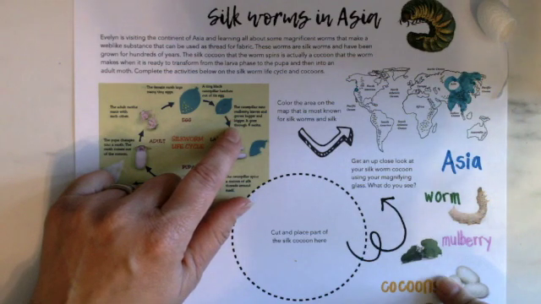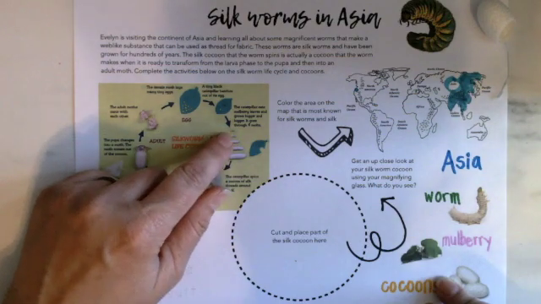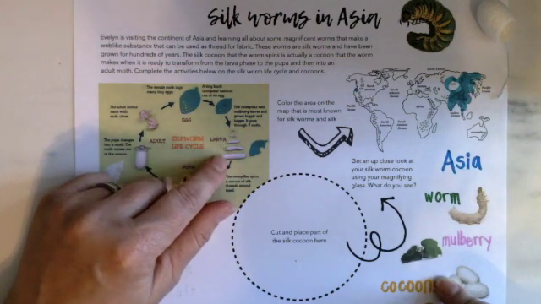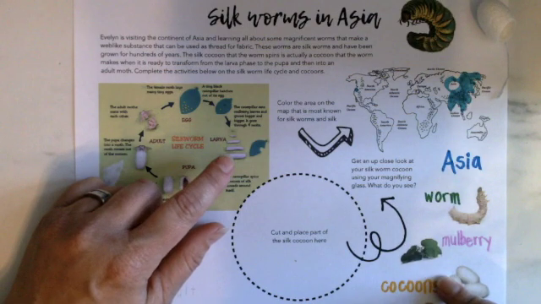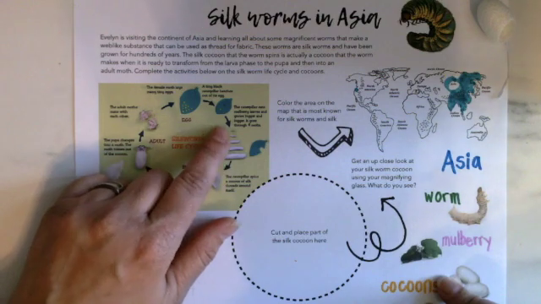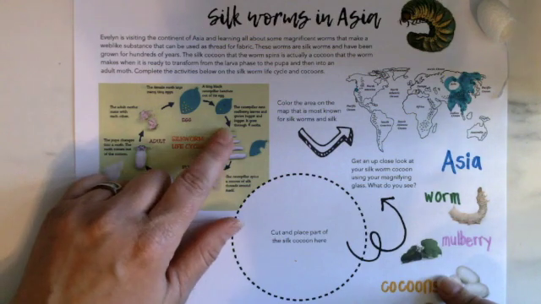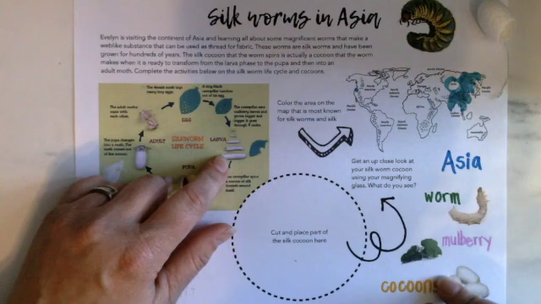It goes through 4 molts. Okay, so you can see here, this is all the different molts. So a molt is kind of like what a snake does. It sheds its skin. A lot of insects shed their skin. And this little silkworm, okay, does the same thing. It's going to shed its skin as it grows, and it does that 4 times.